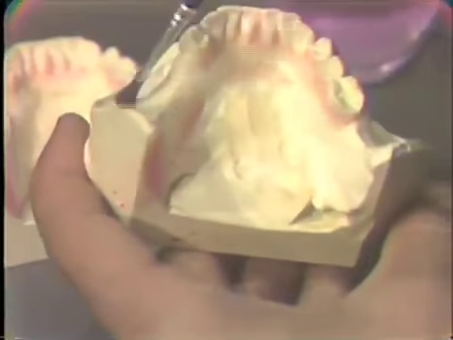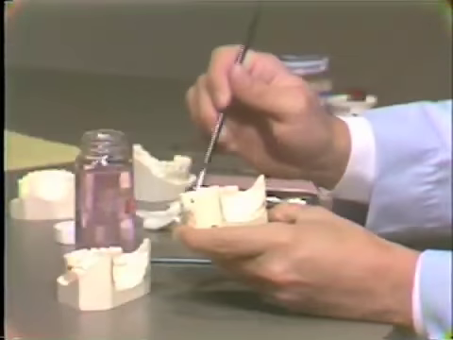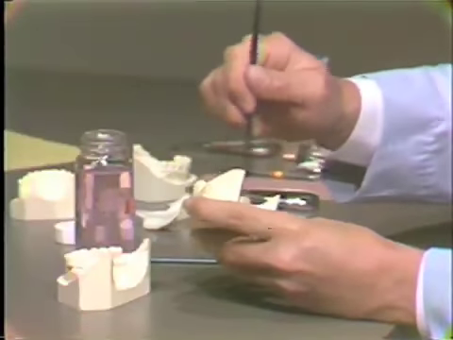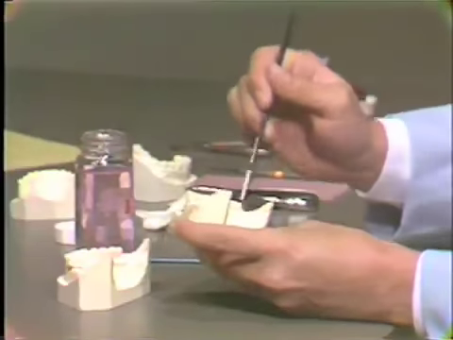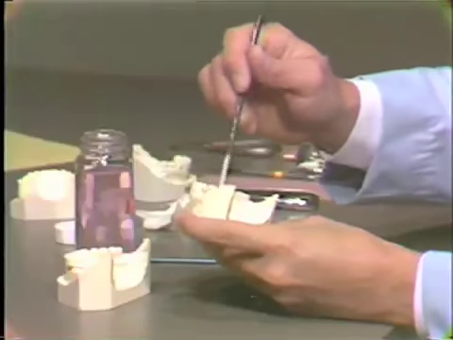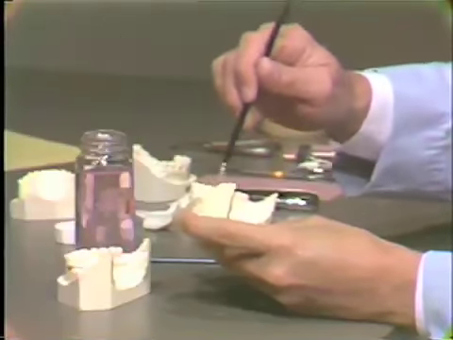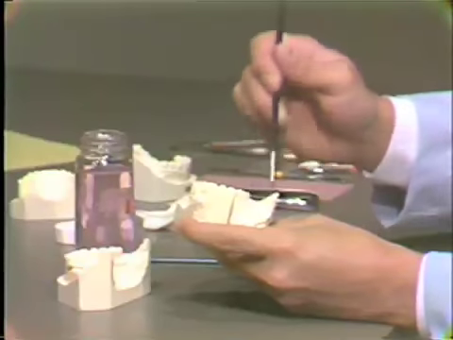And before you sticky wax the clasps into position from the buckle, over the entire area that you will be adding the acrylic to.